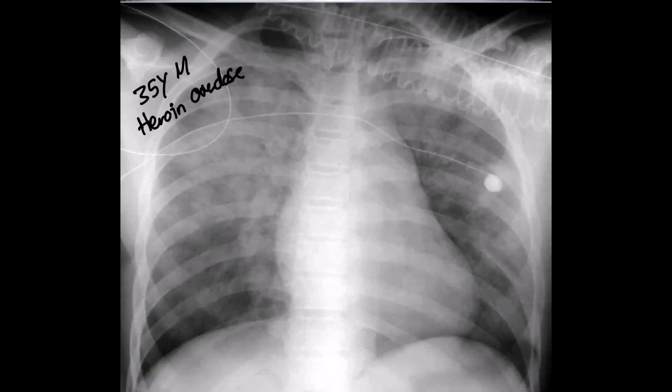Clinical context: a 35 year old male presented to ED with heroin overdose. Again, opacities all through both lungs, fluffy, hazy, cloud-like with indistinct margins. That points to airspace disease. In the context of heroin overdose in such a young man, this is most likely an acute pulmonary edema.